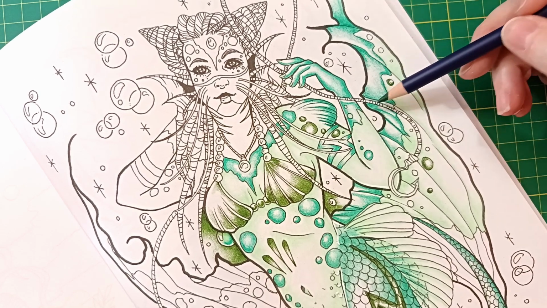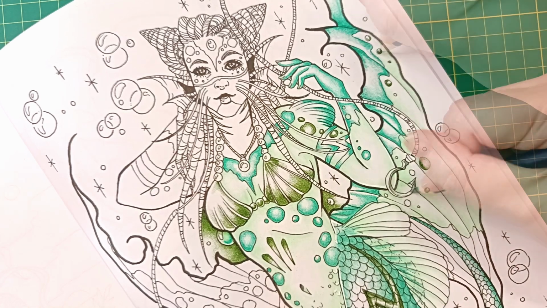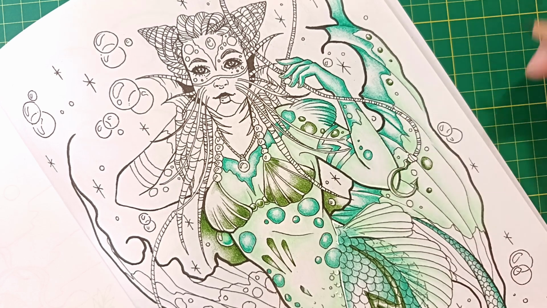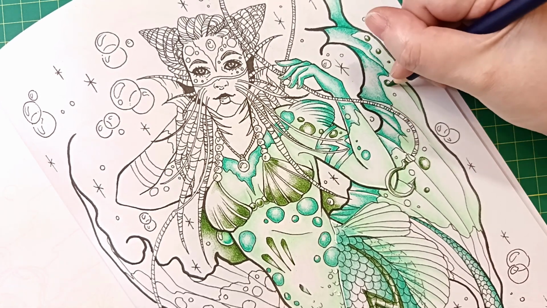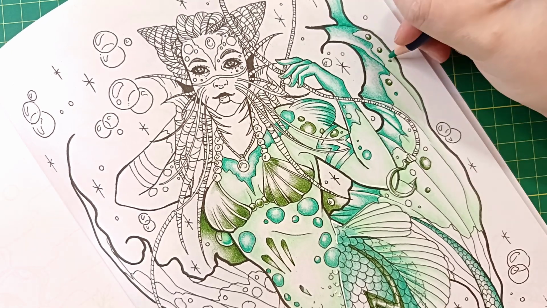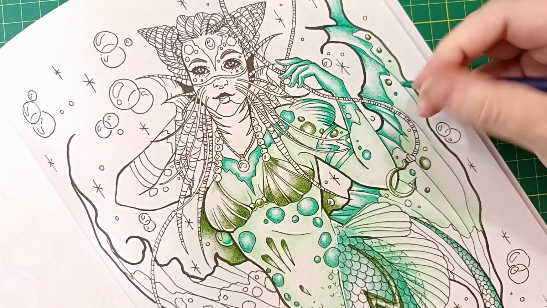This rope I might leave white with a little bit of shading, I think. Maybe that looks vaguely metallic, I don't know, but we'll go with that. And fill in the rest of these markings with the mid-tone blue, I think. Just turquoise.